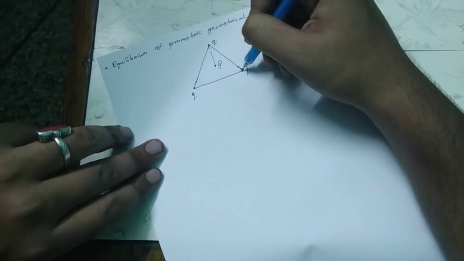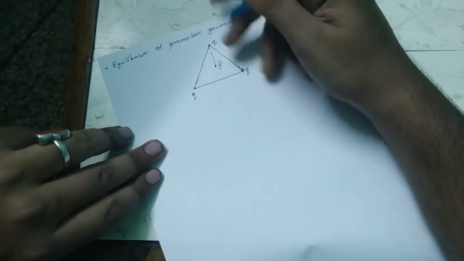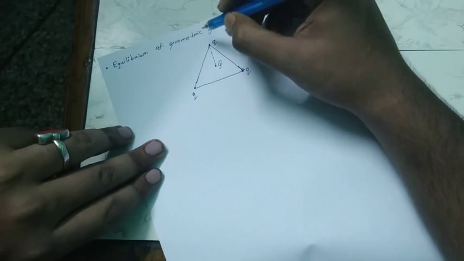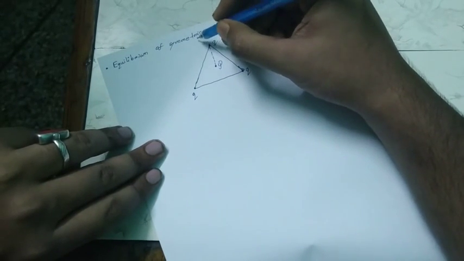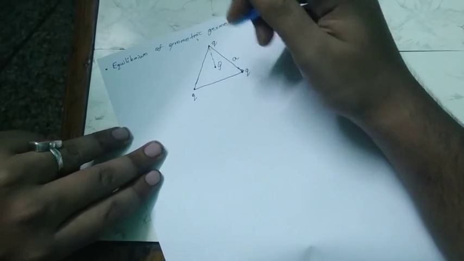Now, in Coulomb's law, the electrostatic force of attraction or repulsion between any two point charges acts along the line joining them, and we know how to calculate the magnitude. I will consider the side length as a.